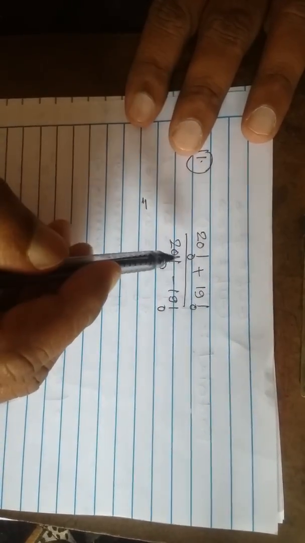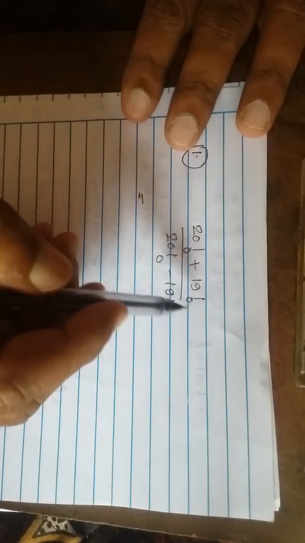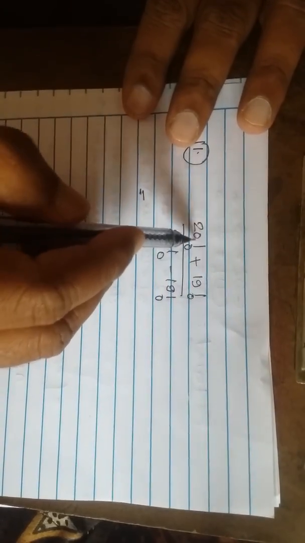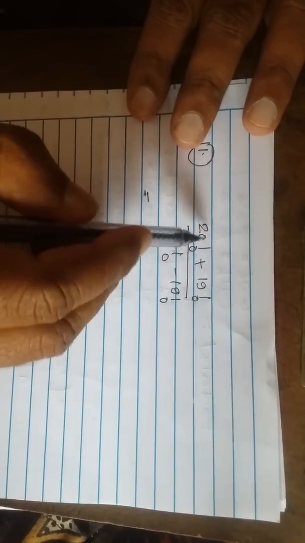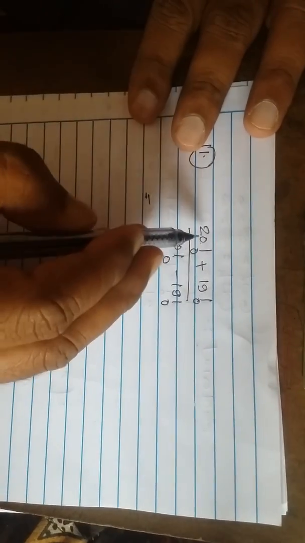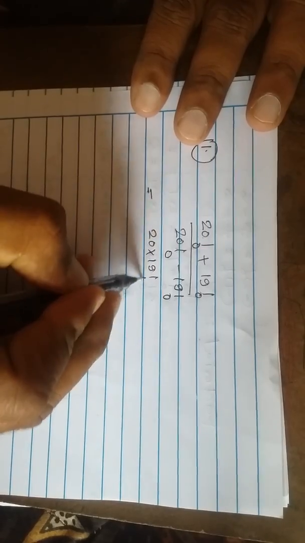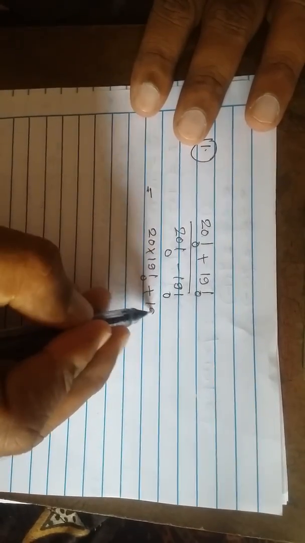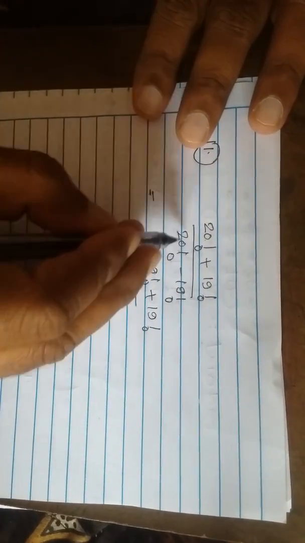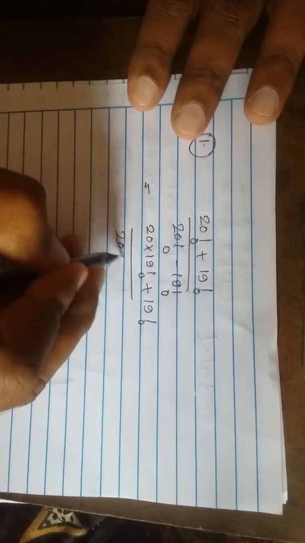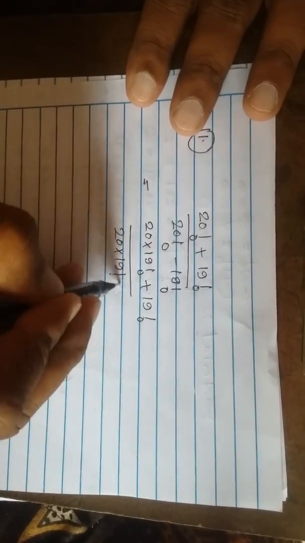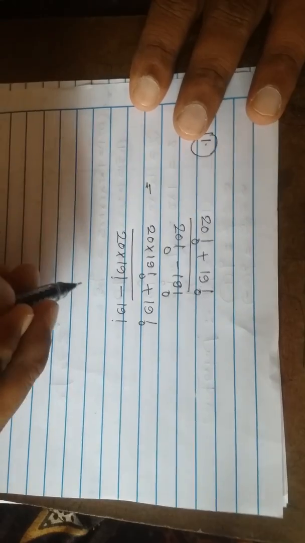I am going to make the factorial terms the same in each of the first, second, third and fourth terms. By the last remark, can 20 factorial be written as 20 multiply 19 factorial? Of course, and this 19 factorial as it is. Downwards also, this 20 factorial can be written as 20 multiply 19 factorial, and this 19 factorial as it is.